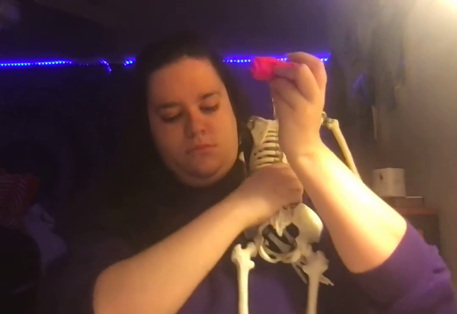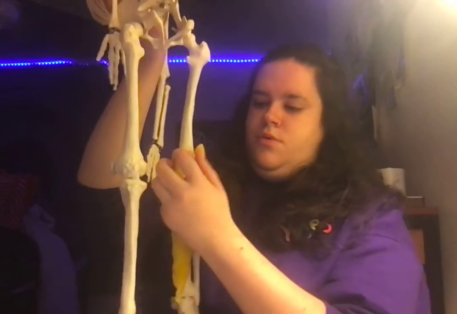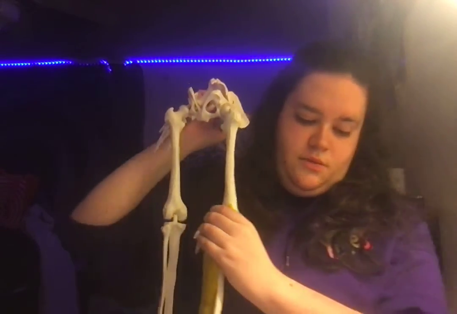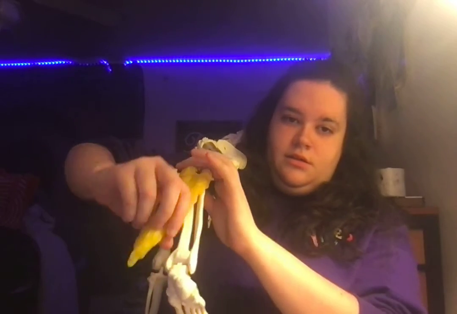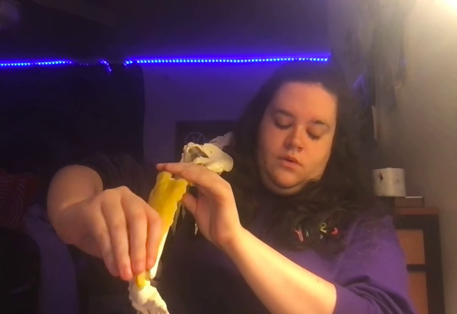So it will attach on these 2 points, the femur, and then it will insert on the posterior calcaneus, like this. So it'll look like that.